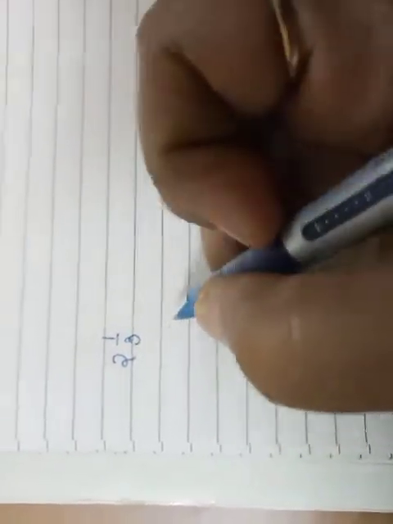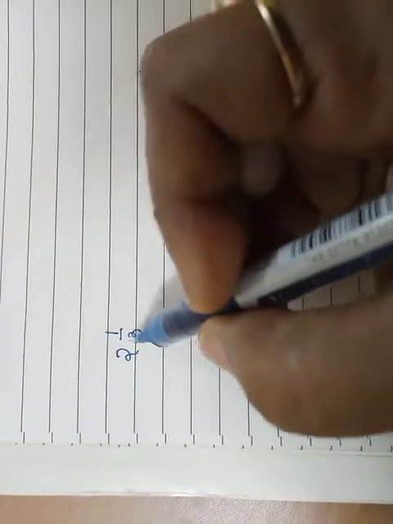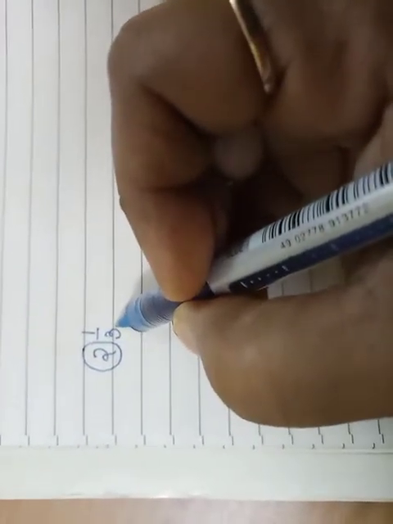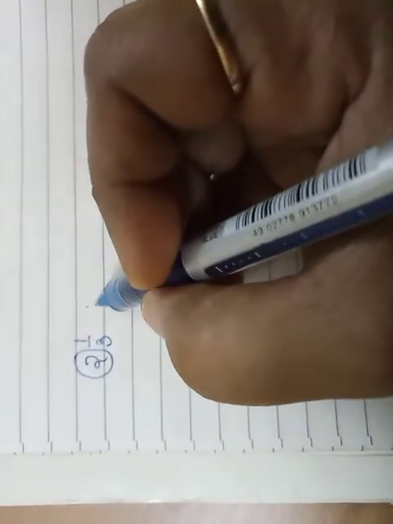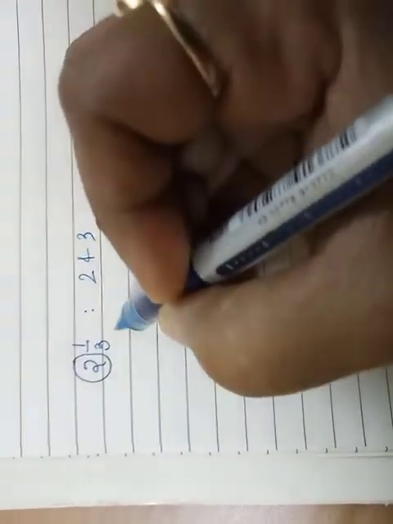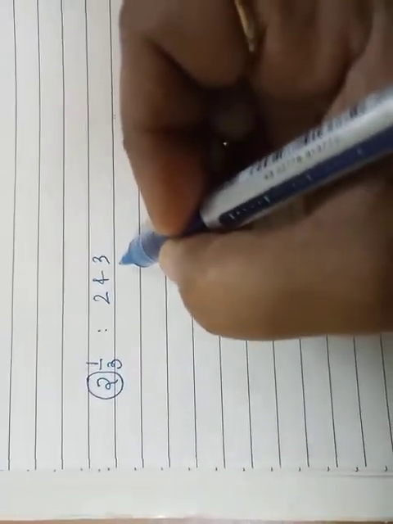Before we represent 22 by 7 on the number line, I would like to discuss a few things with you. If we have 2 whole 1 by 3, children, where will it lie? 2 whole 1 by 3 means it has 2 whole parts and 1 by 3 part more. Therefore, it lies between 2 and 3 because it is greater than 2 and less than 3.